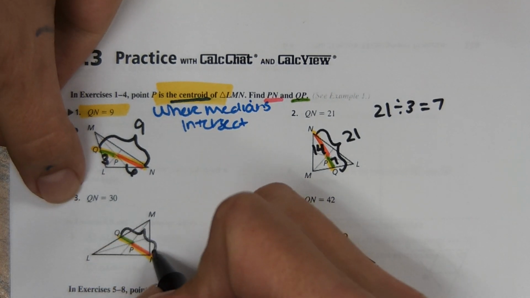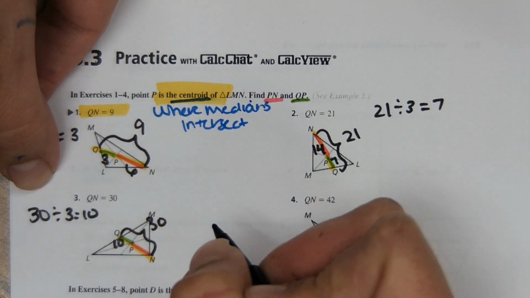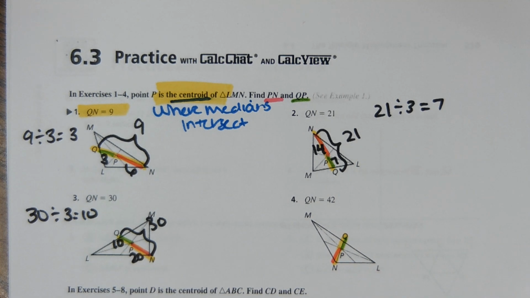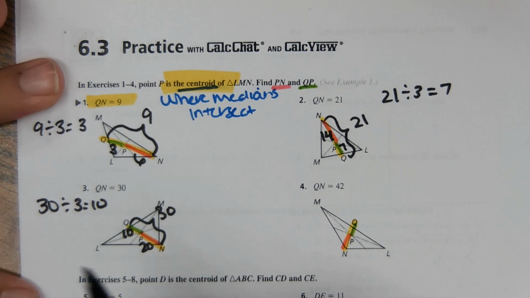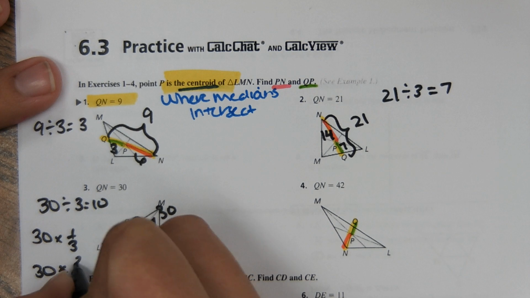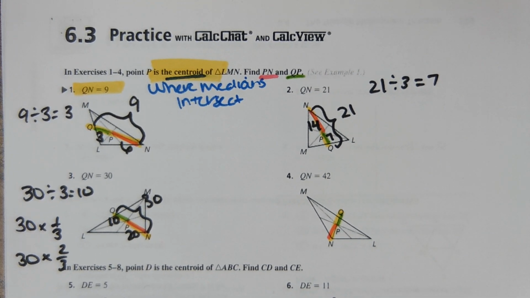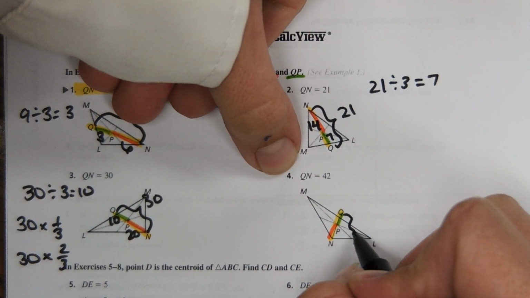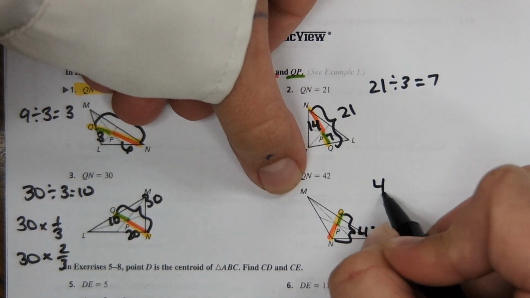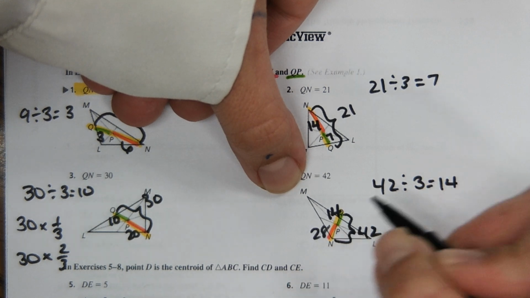Then QN is 30. 30 divided by 3 is 10. So we got 10 here and then 20. Are you guys following? Another way to look at it if you wanted to would be 30 times 1/3 and 30 times 2/3, I guess, if you want to do fractions. And then 4, let's see, QN is 42, so this whole thing is 42. 42 divided by 3 is 14. So short side's 14, long side's 28.